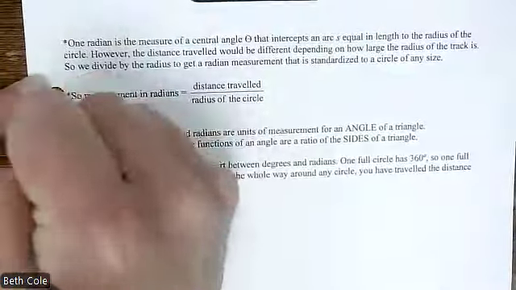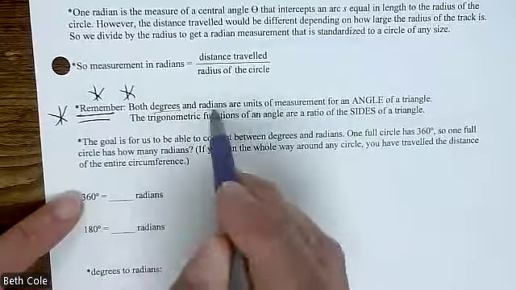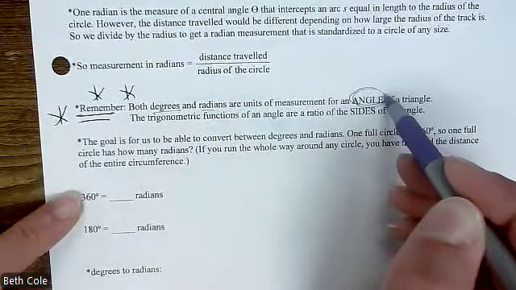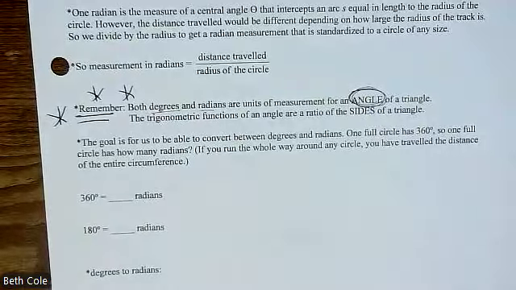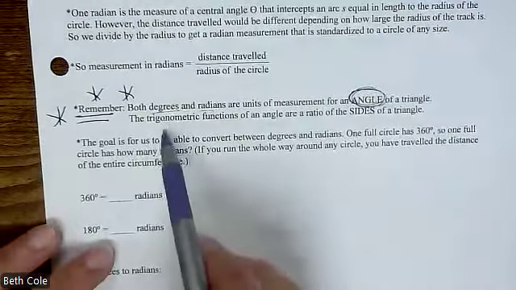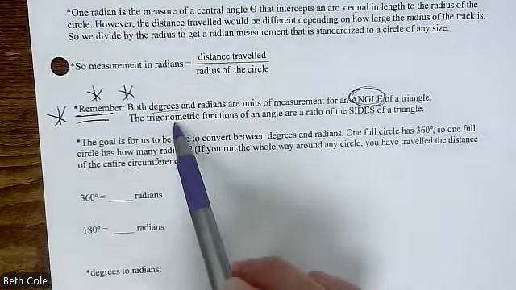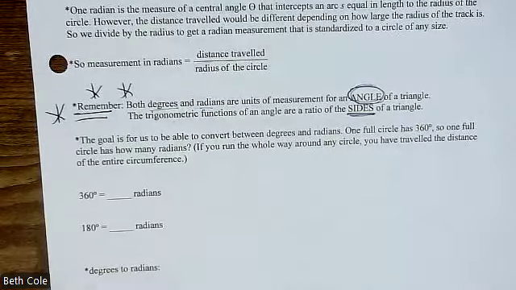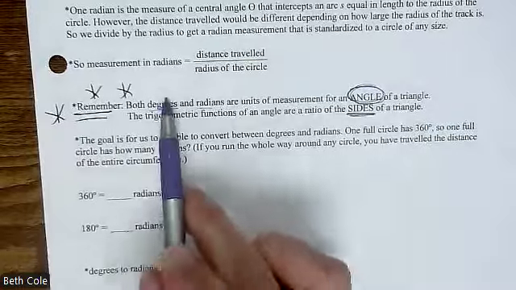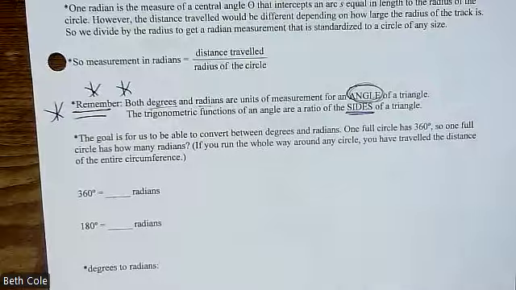Here's the most important thing that you need to remember. Maybe underline or star or highlight this. Both degrees and radians are measurements for an angle. The trig functions, that's sine, cosine, tangent, cosecant, secant, cotangent, are a ratio of the sides. Opposite over hypotenuse, adjacent over hypotenuse, and so on and so forth. Radians and degrees are the angle. Trig functions are a ratio of the sides, something over something else.